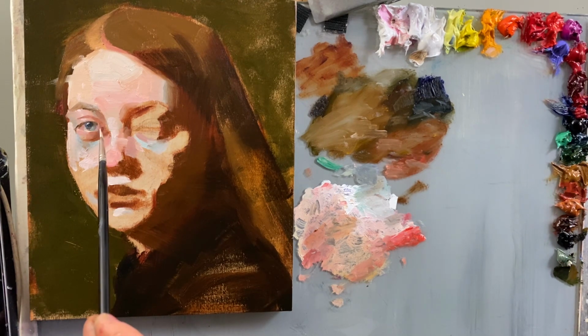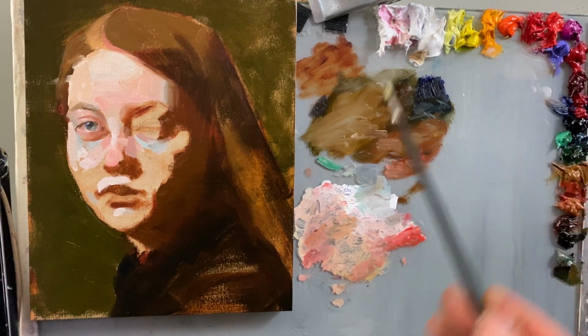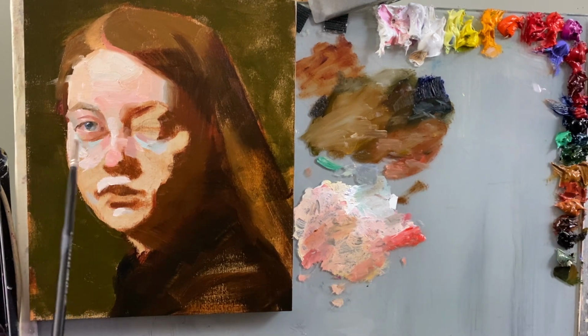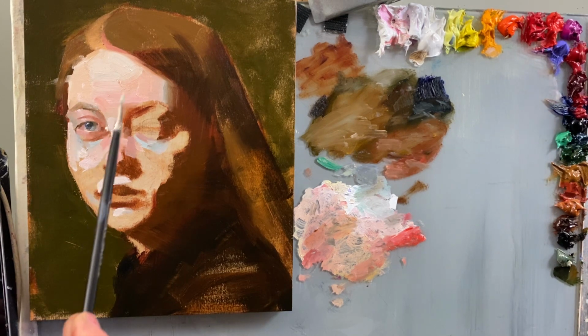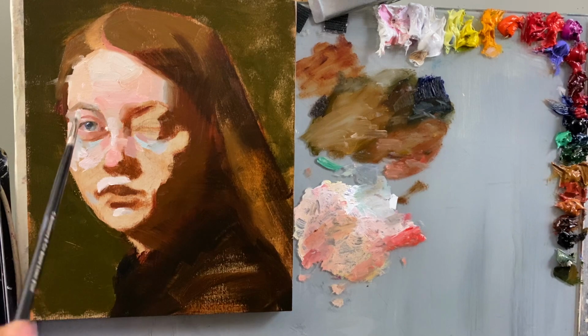With a tear dot, soften the edge of it, and then bring a little bit more yellow into the white. And find the flatter plane right next to the tear dot. Oh, mine is too big. Smaller.